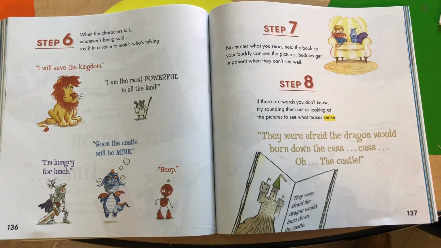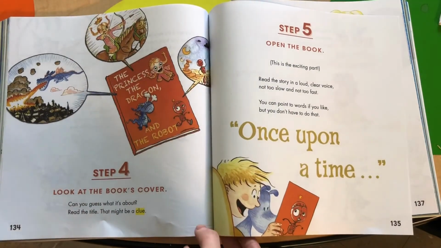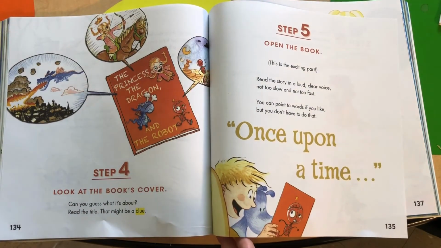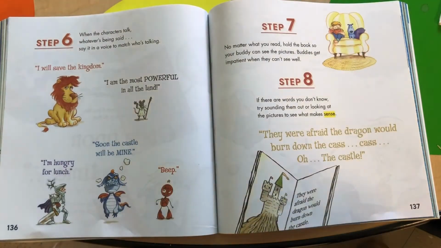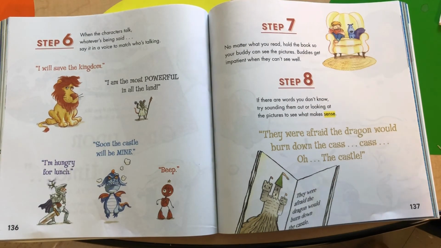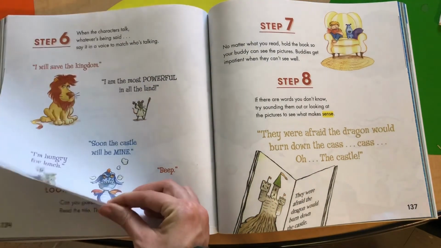So what is the connection between the pictures here and the pictures on pages 134 and 135? Well, most of the illustrations give information about what is happening in the story the boy is reading on page 135, so before 136.